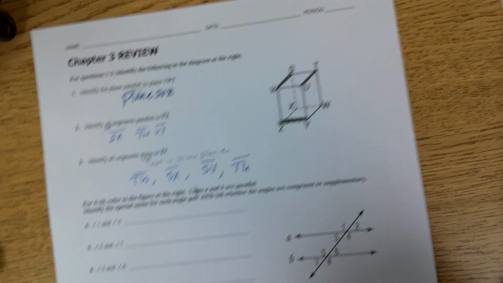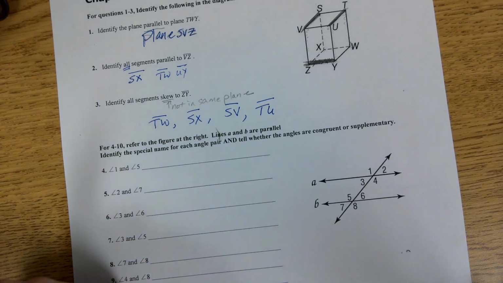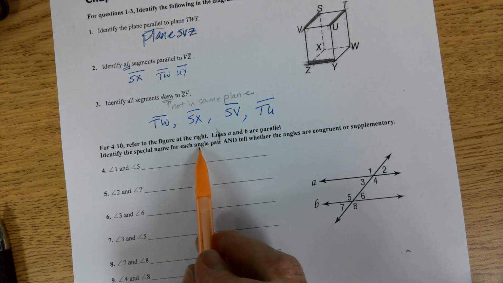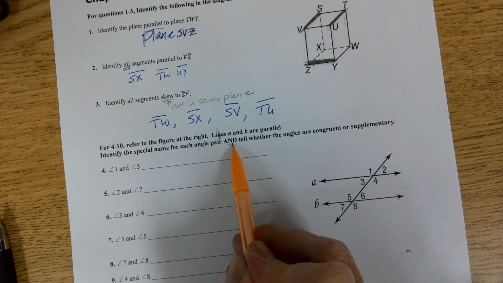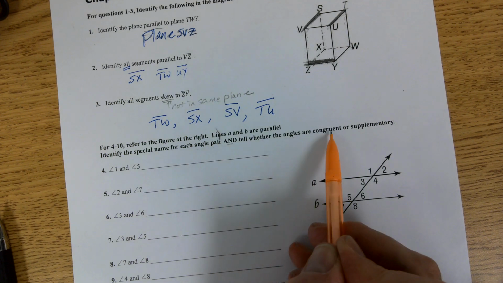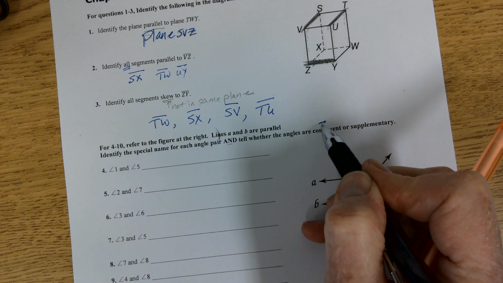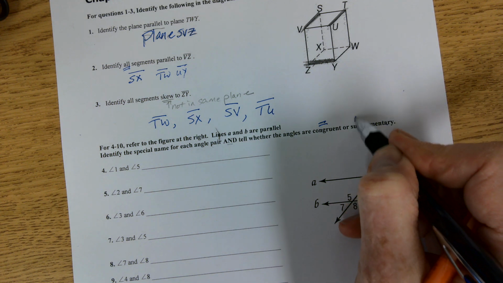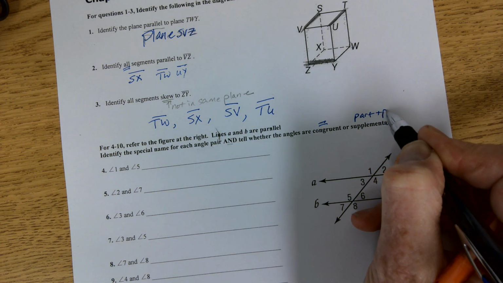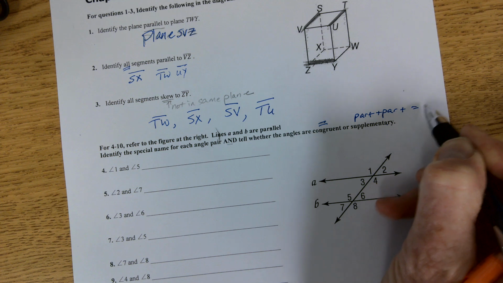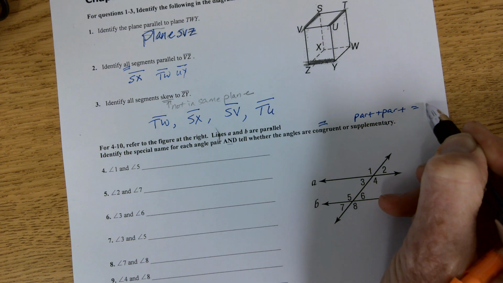Okay, now it says identify the special name for each angle pair, and are the angles congruent, which is equal measure, or are they supplementary, which means part plus part equals 180.